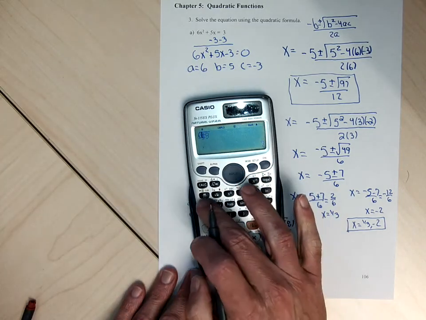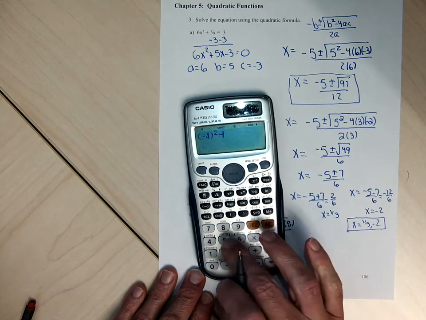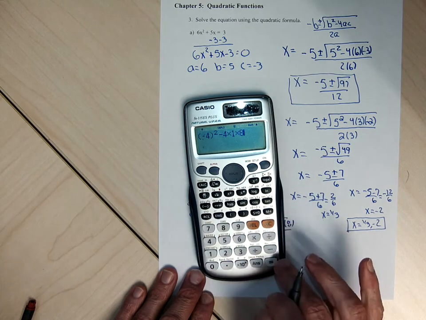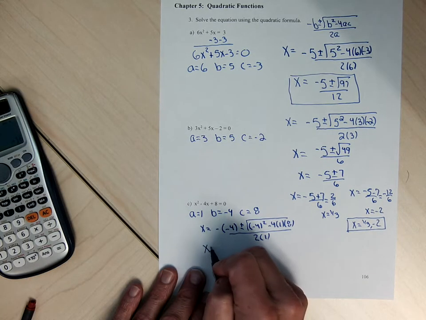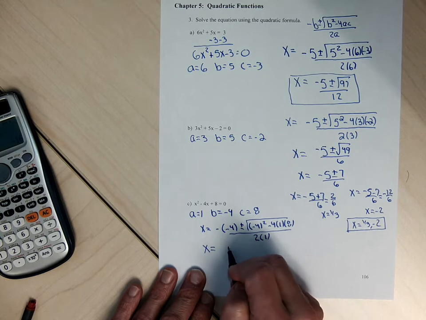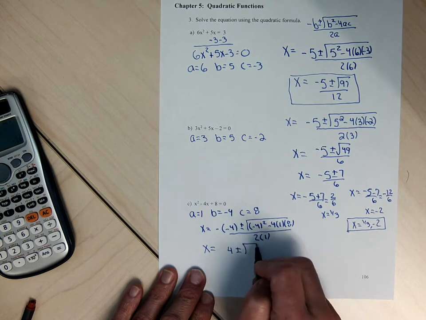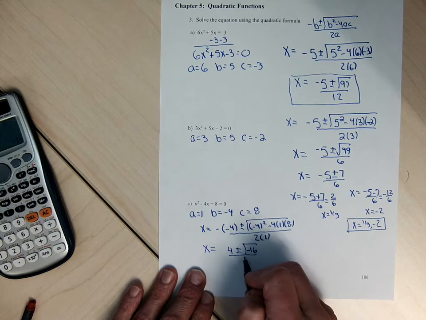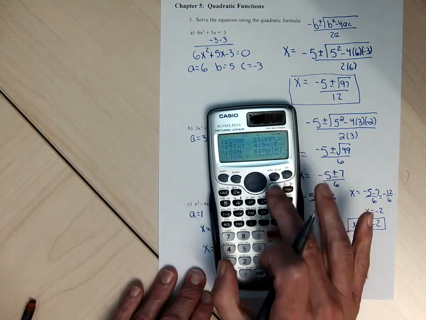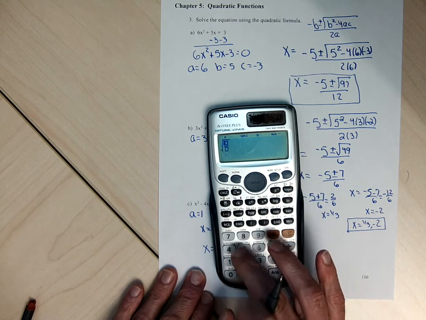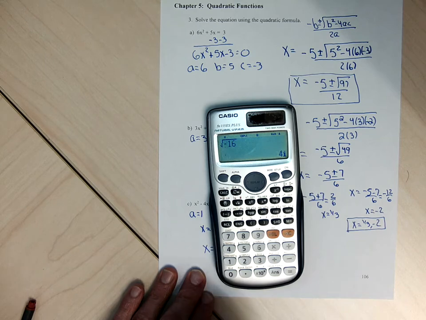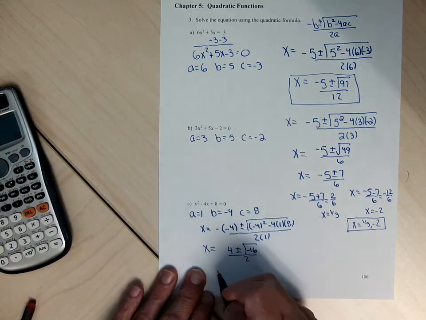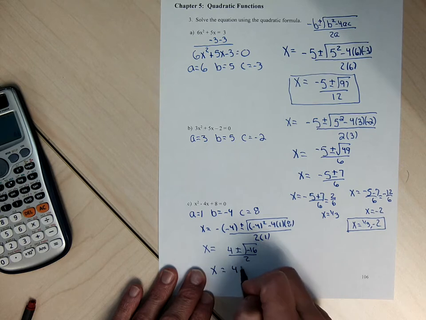Under the radical, negative 4 squared minus 4 times 1 times 8. Under the radical, I'm going to get negative 16. So x is going to equal, double negative here is going to be positive 4, plus or minus the square root of negative 16 over 2. And if I'm in mode 2, square root of negative 16 is just 4i. When you get an i, you need to make separate fractions. So this gives me x equals 4 plus or minus 4i over 2.